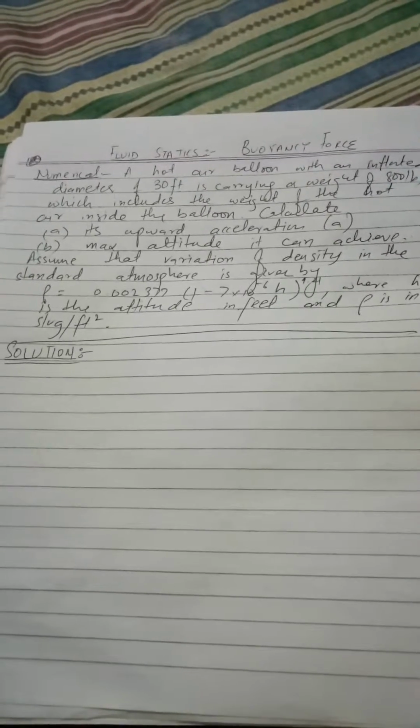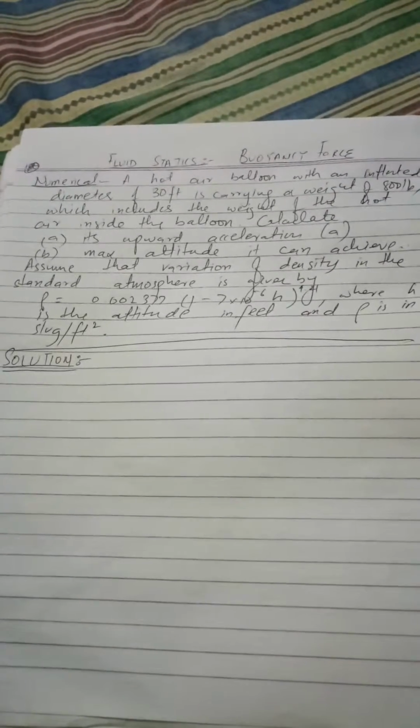Calculate first its upward acceleration, and second, the maximum altitude it can achieve. Assume that the variation of density in the standard atmosphere is given by this, where h is the altitude in feet and rho is in slug per cubic feet.